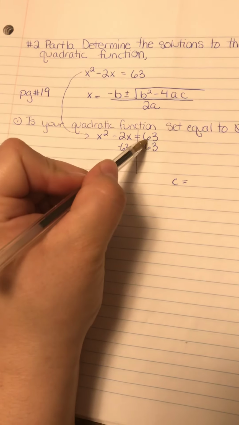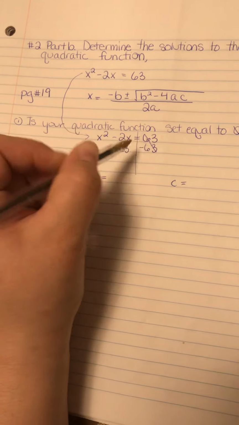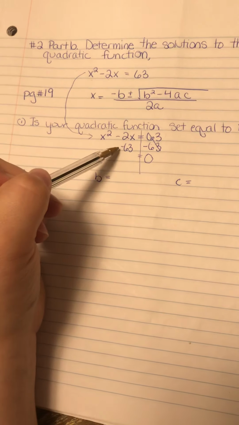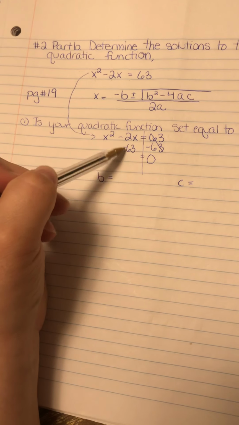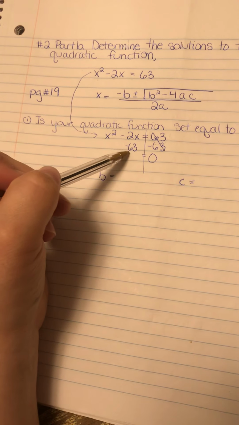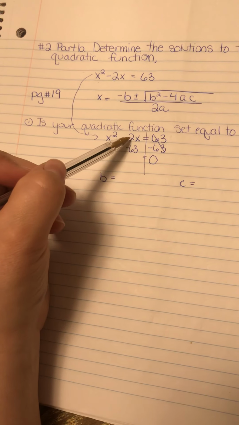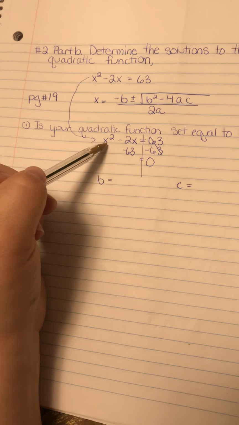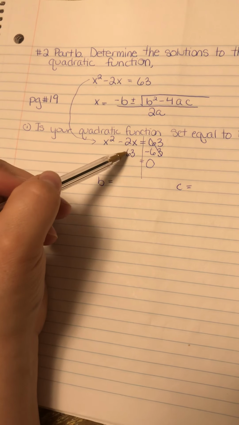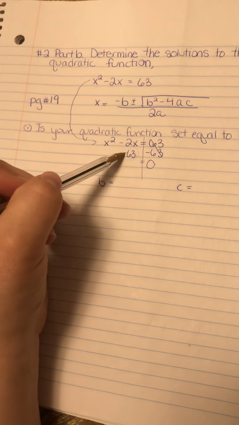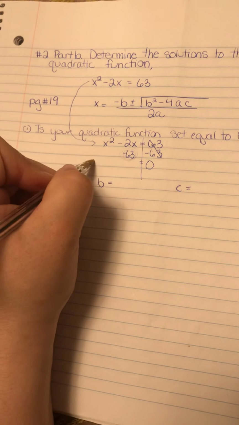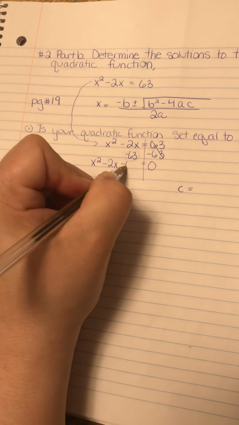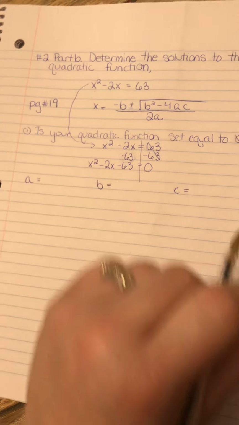On the right side, when I do that, 63 minus 63, I achieve my goal and I have that set equal to 0. But on the left side, I have to look and ask, is there a c value already that I can subtract 63 from? Remember, a c value is just a constant by itself, or a number by itself. Because there's no number by itself, I just have to add the minus 63 on as its own term. So I'm going to rewrite it as x squared minus 2x minus 63 equals 0.